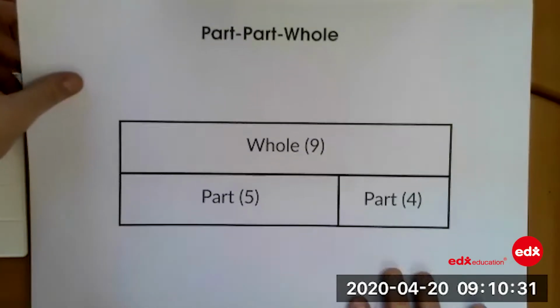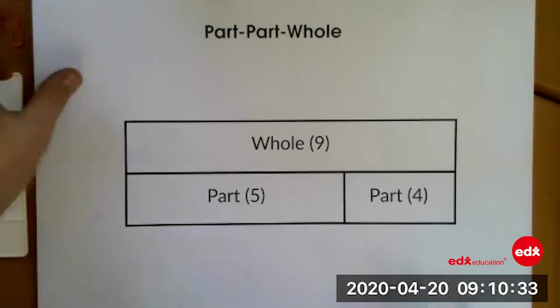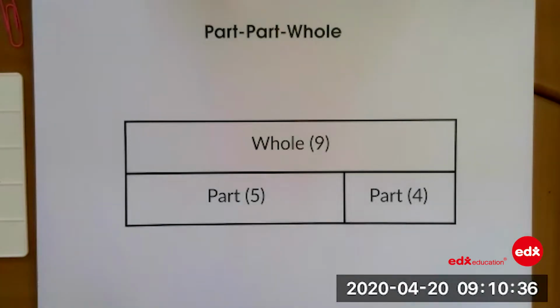Now, you need to build up some facts in order to get a feel for this sort of idea. Now, I want to put in one other little chart here, just to give you an idea. If you have a look here, it's what they call a part-part whole diagram. Because while we're learning addition facts, we're going to talk about one part, another part, and the whole. So there's 3 elements of this idea of addition that are coming to the fore here.